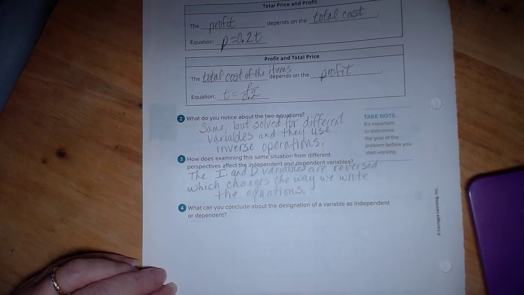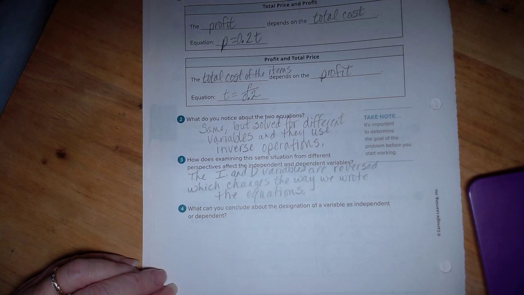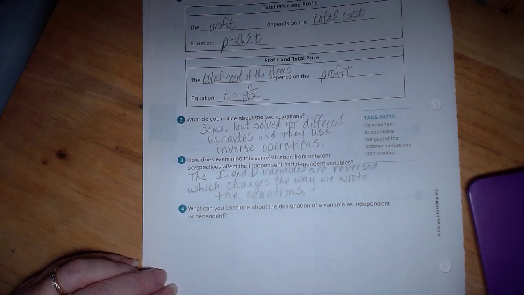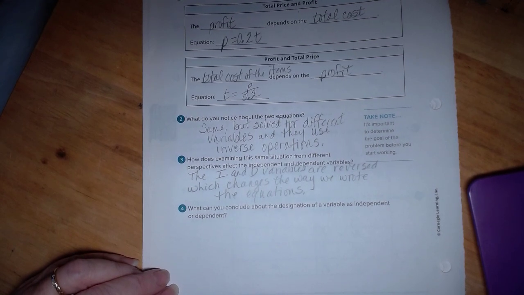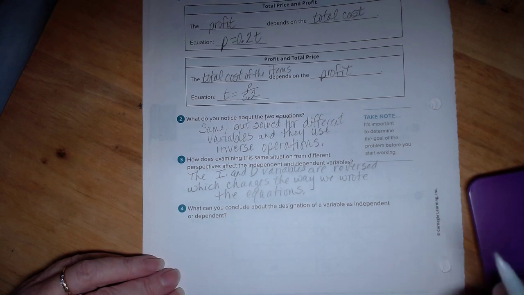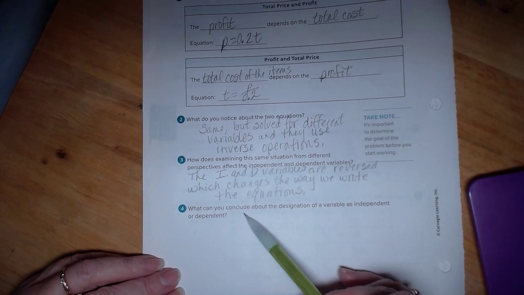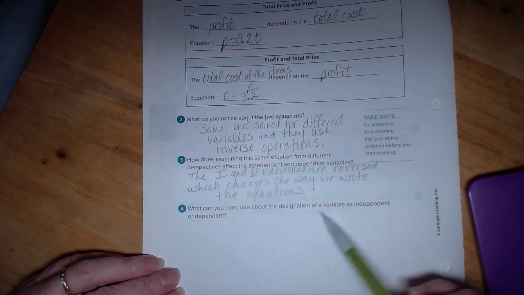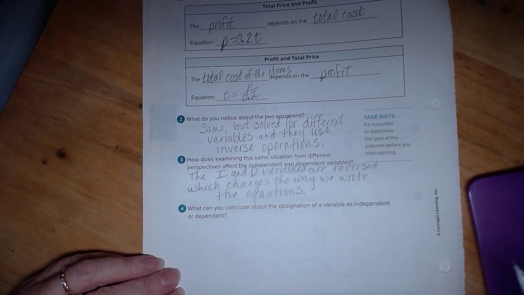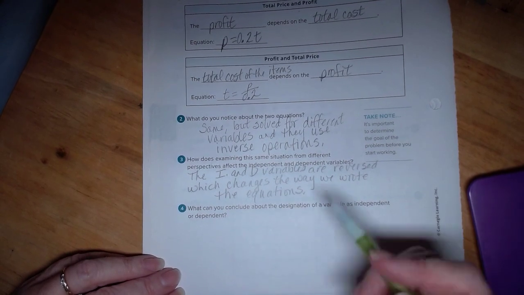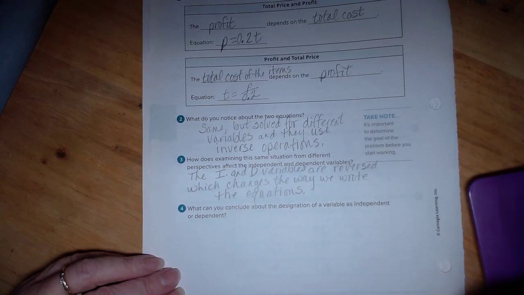It says, what can you conclude about the designation of a variable as independent or dependent? What do you think? I want you to think about it for a second. What conclusion can you come to about whether we assign a variable as independent or dependent? In each of these, it depended on the situation, right?